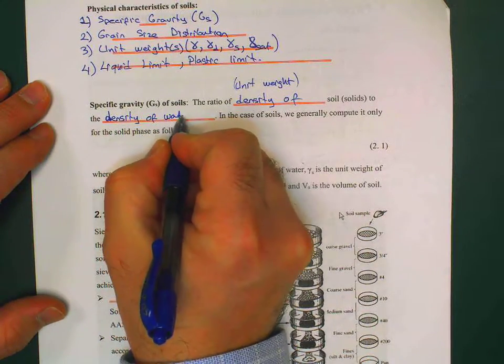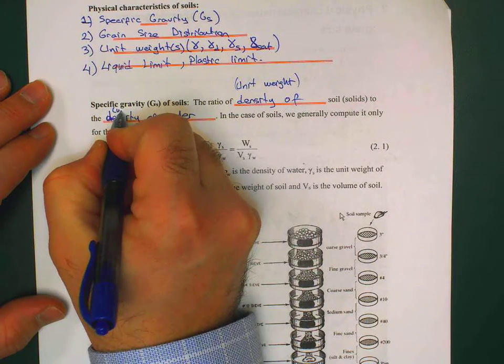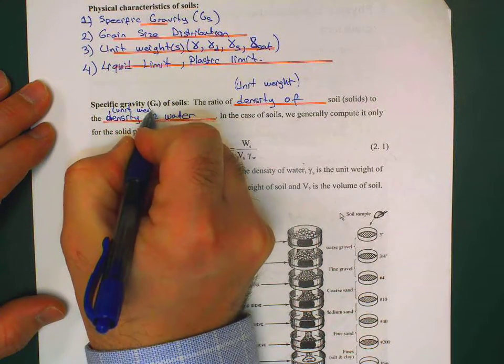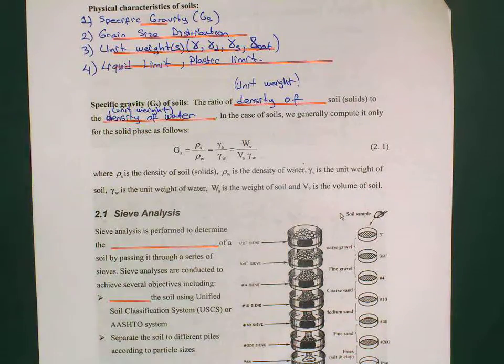So it's a ratio of unit weights. This is how we define specific gravity.